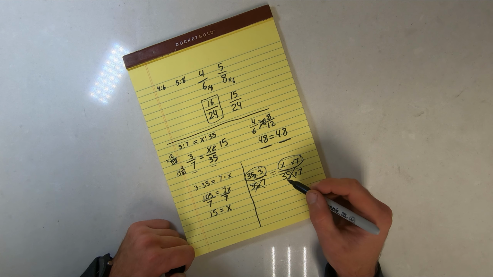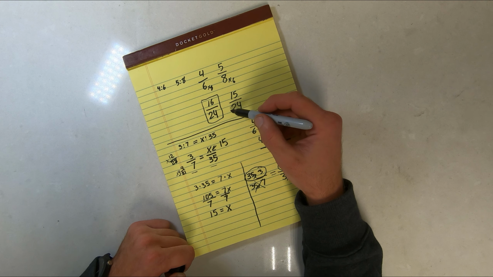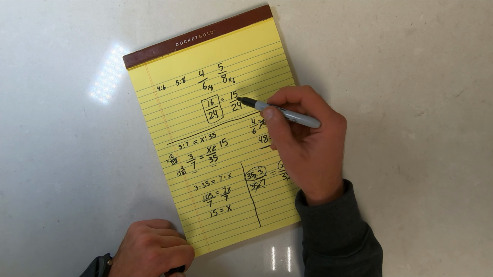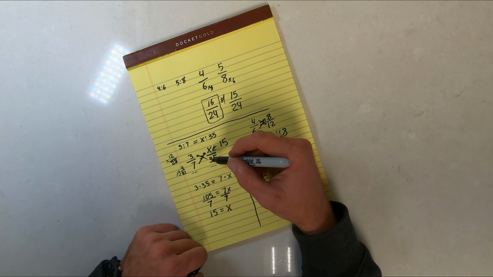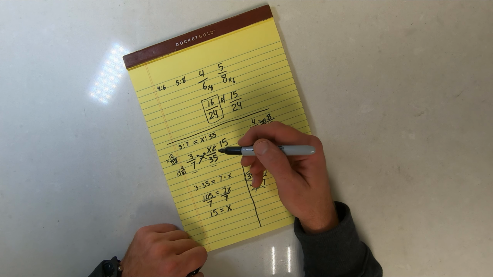So what we are doing here is no different than what we did up here. We found a common denominator, and now we see what the numerators are equal to. Here we just cross multiplied because we know that when we cross multiply, the numerators will be equal to one another.